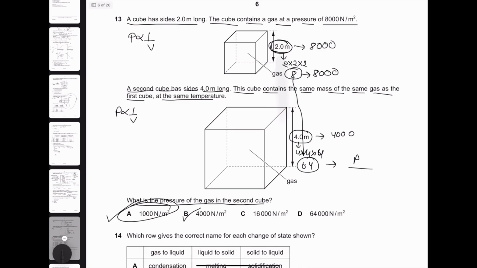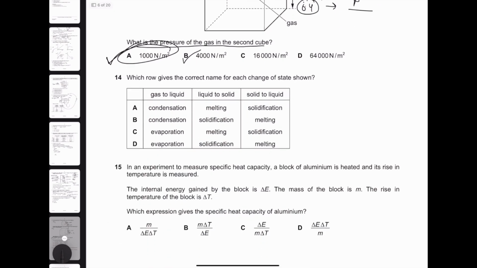The length, one of the sides, they doubled. That is fine. But you need to look at the volume, not one side only. And volume is increasing by 8 times. So the pressure will decrease by 8 times. So answer is A. 8,000 over 8 is 1,000.